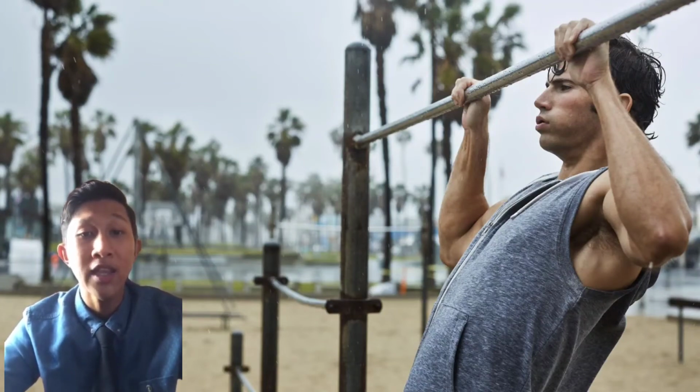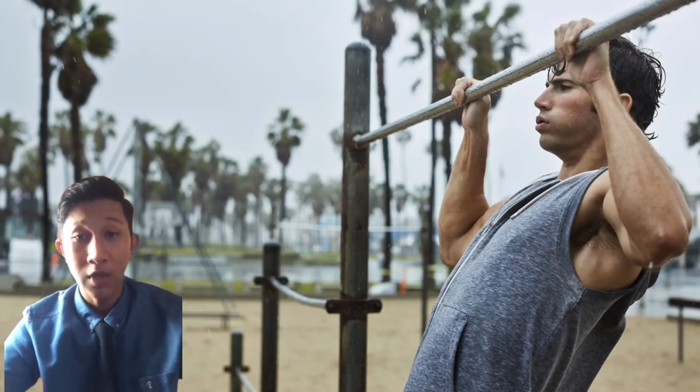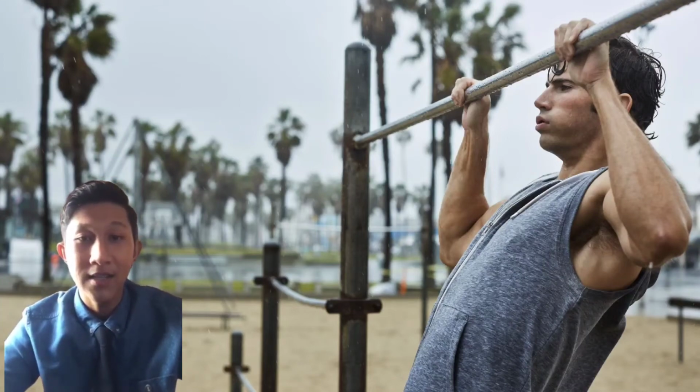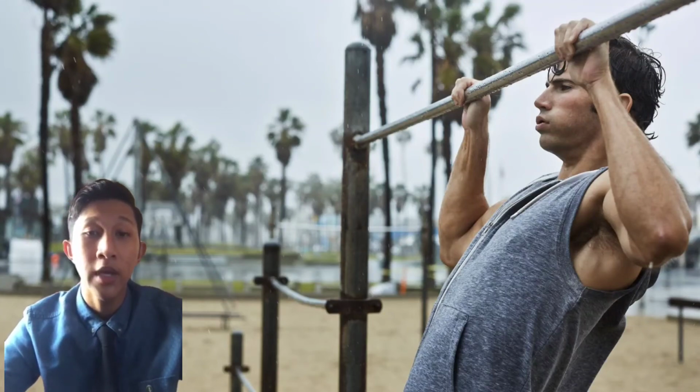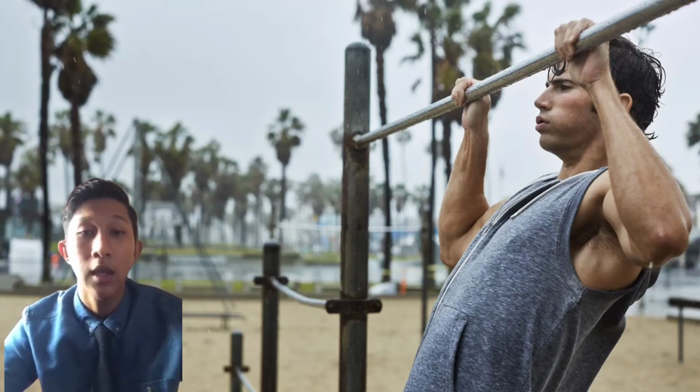Next, we have the antagonist. The main antagonist muscles when you are doing this pull-up exercise are the pectoral muscles. The antagonist muscles responsible for lowering your body are the pectoral muscles in your chest, because you must bend your elbows during the pull-up. The biceps also act as an agonist muscle, while the triceps act as an antagonist muscle.